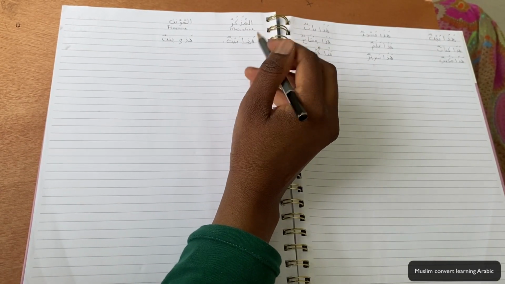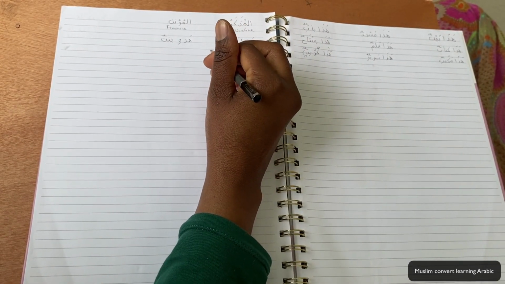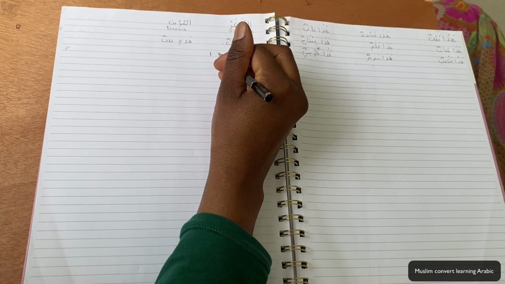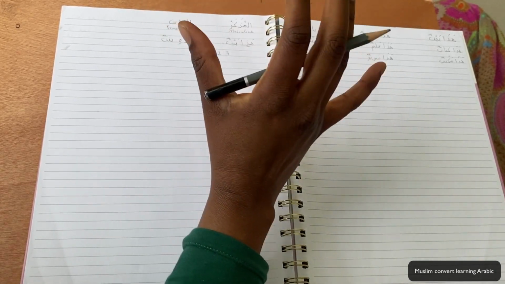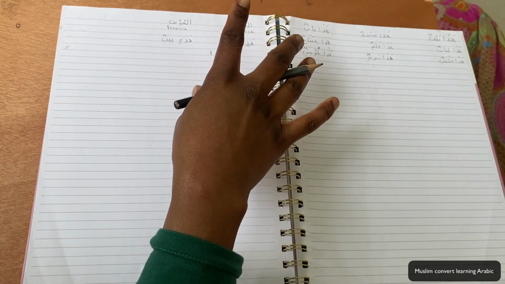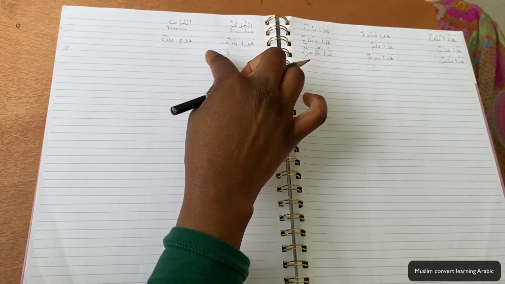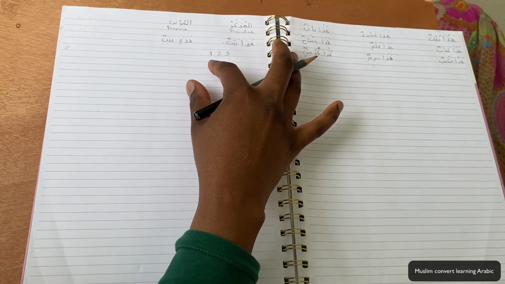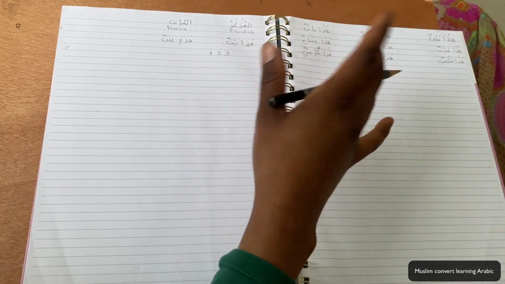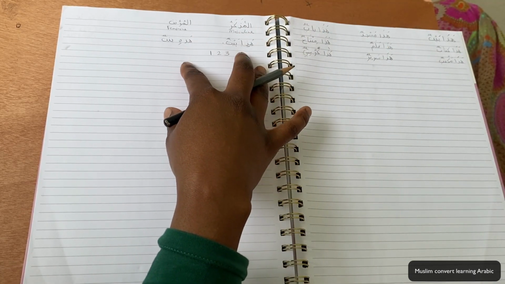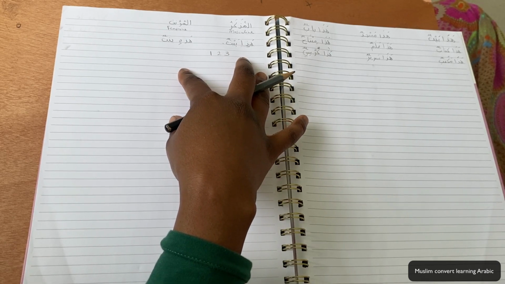Counting in Arabic is not as easy as 1, 2, 3. It's just not that simple. If you're an English speaker, or you speak English fluently, counting is very simple: 1, 2, 3, 4, 5, whatever. It applies to everything that you count.